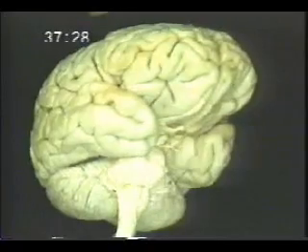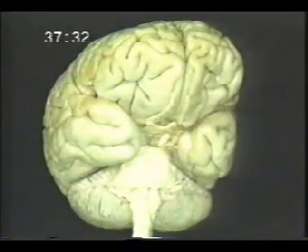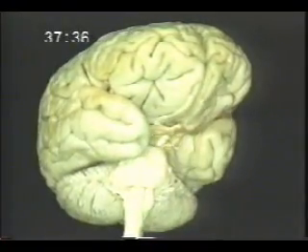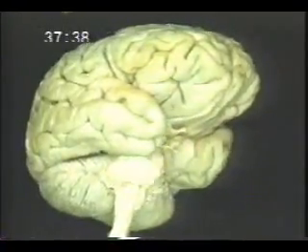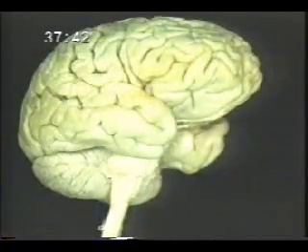In the dissections we've seen so far, including this one, the picture has been simplified by removing the important arteries that surround the base of the brain and run in the major sulci. We'll see these later in this tape. Now let's review what we've seen of the brain.